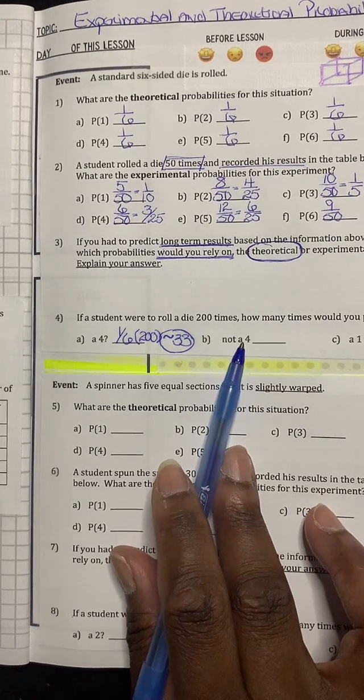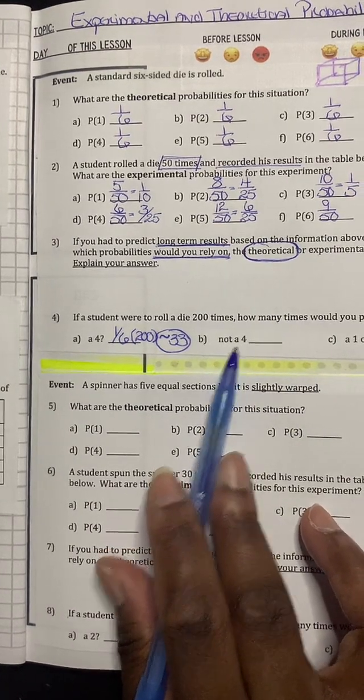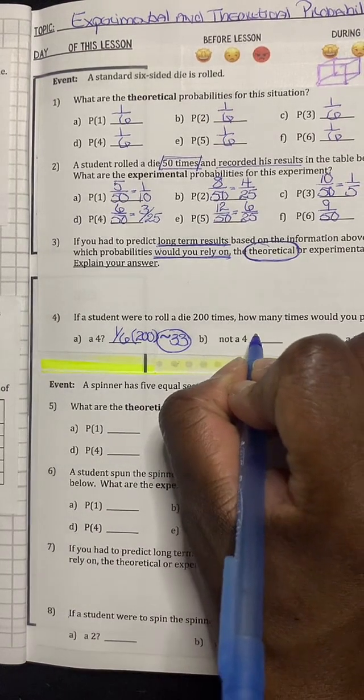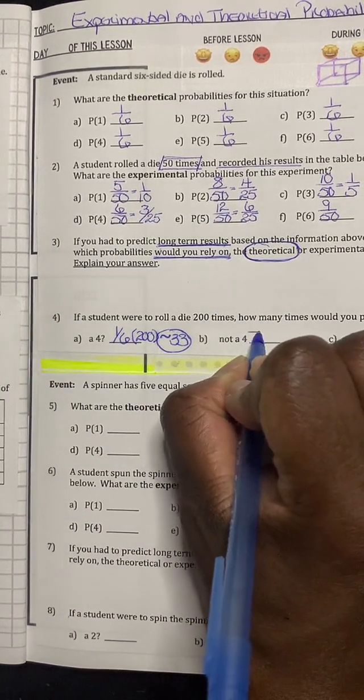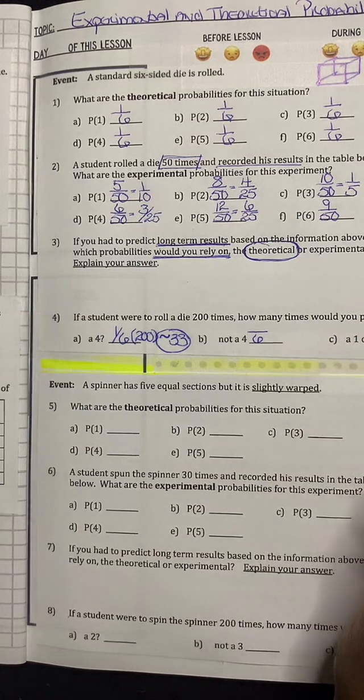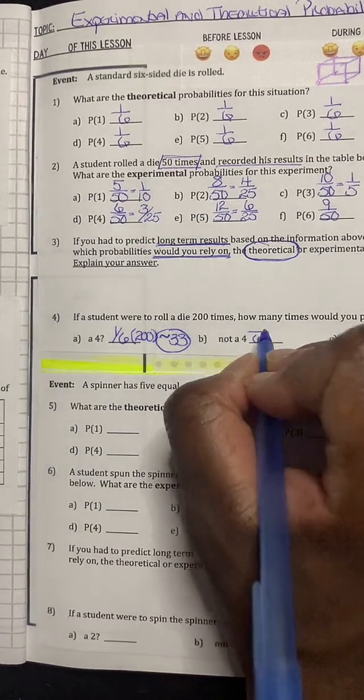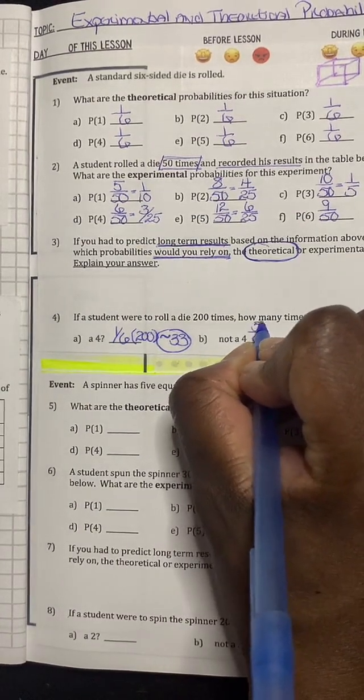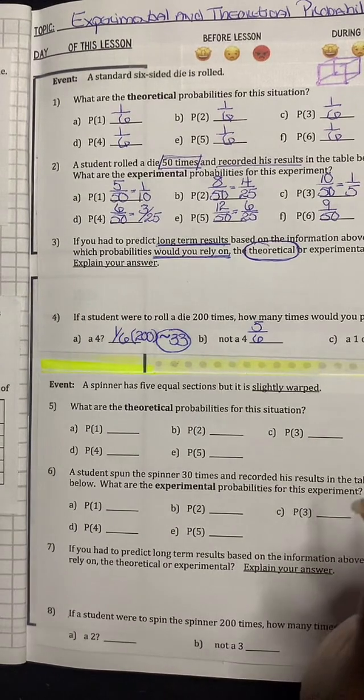Okay. What's the probability of not getting a 4? So remember, if there's 6 sides to it, not getting a 4 is going to be what out of 6? Okay. Thanks, Gray. Gray's saying 5 out of 6. Do we agree? I agree. So we got 5 out of 6. Good. We got our 5.